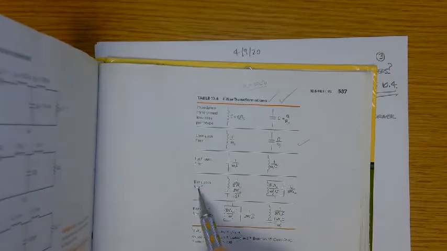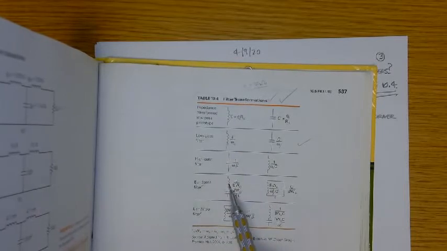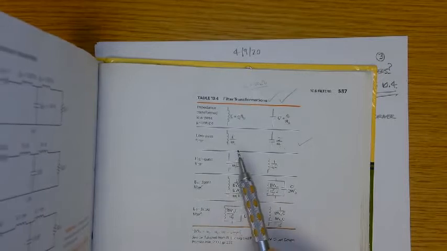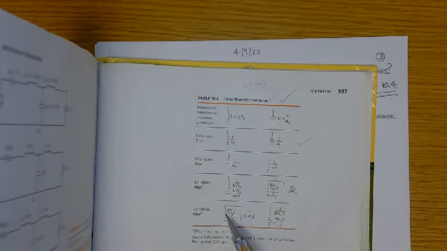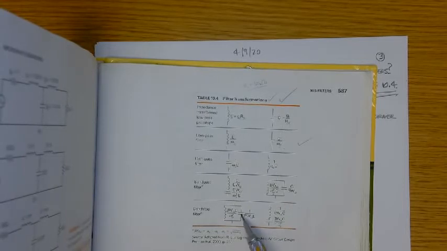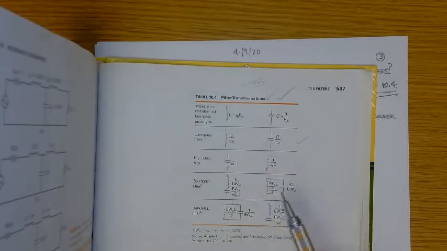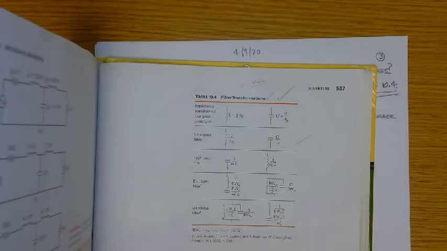On the other hand, if you want to build a bandpass filter, you're going to replace the inductor with a series inductance-capacitance combination, and you're going to replace the capacitor with a shunt inductance-capacitance combination. And if you want to make a band stop filter, wherever you see an inductor in your low pass circuit, you replace that with a shunt inductance-capacitance combination, and you replace every capacitor in your low pass design with a series inductance-capacitance combination.